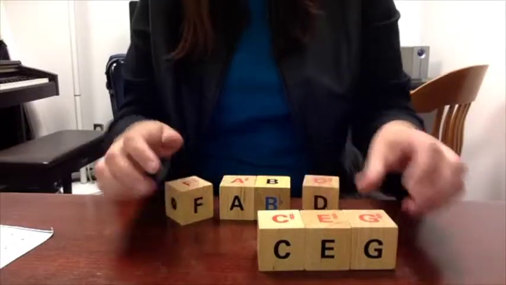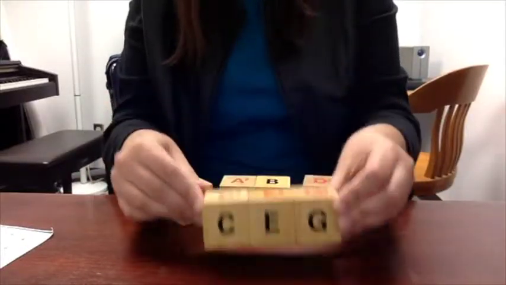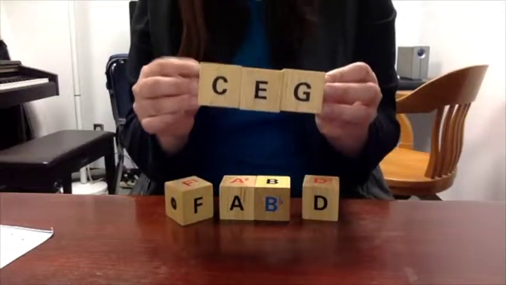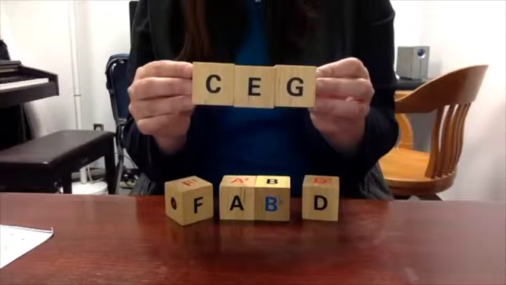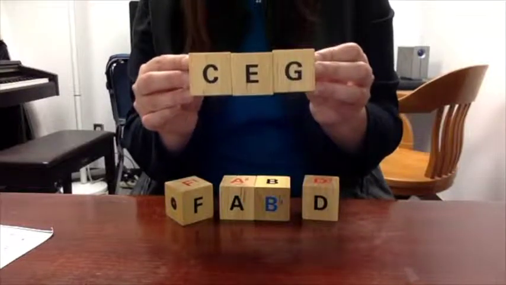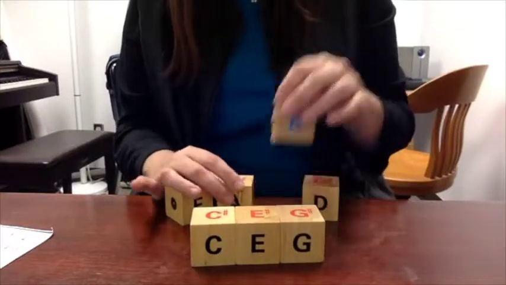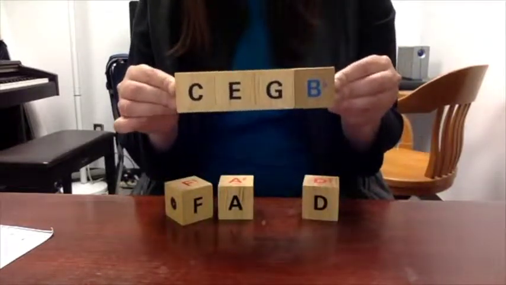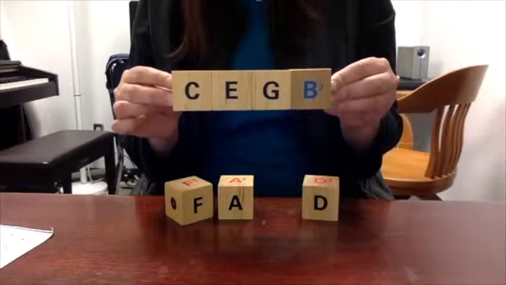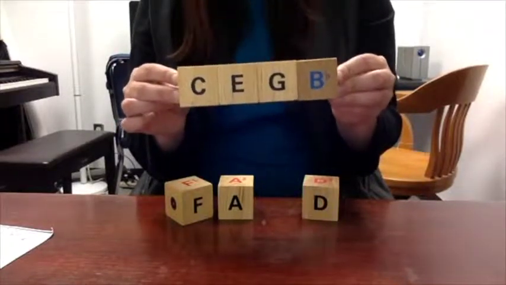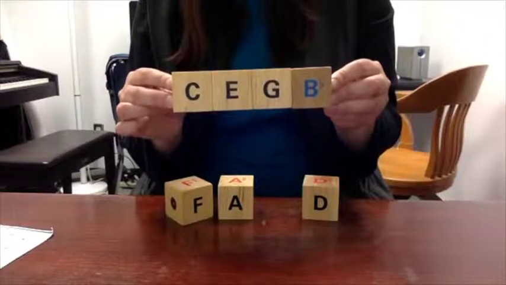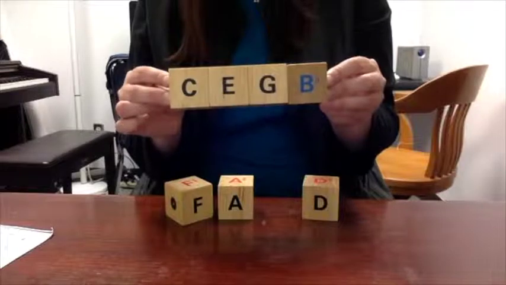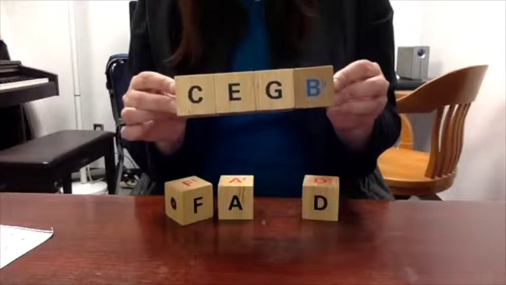Now, we need to make this into a seventh chord. So we need a seventh from C. What is the seventh up from C? Right, a B. In the key of F major, we have a B flat. So this is our dominant seventh chord because it's built on scale degree 5, which is called the dominant. Usually, this dominant will resolve to a 1 chord, or the tonic, or a chord built on do. All three of those are terminology that mean the same thing.